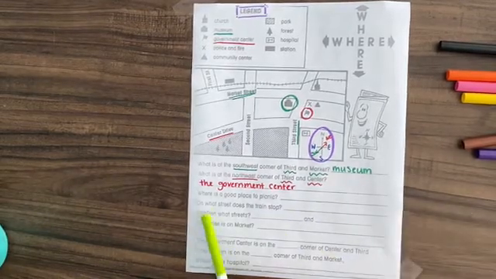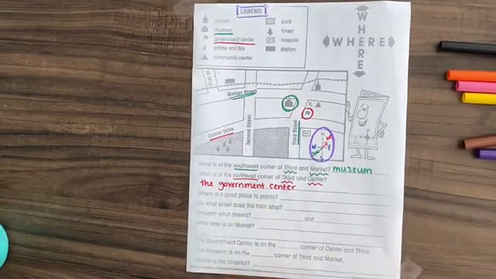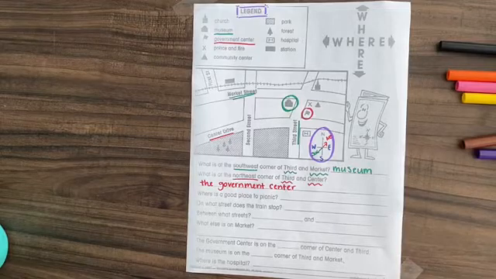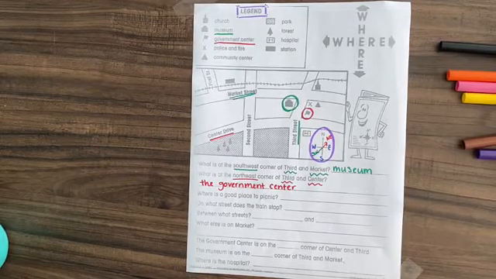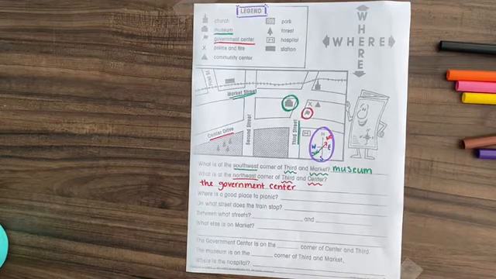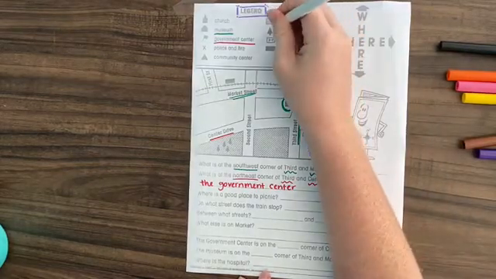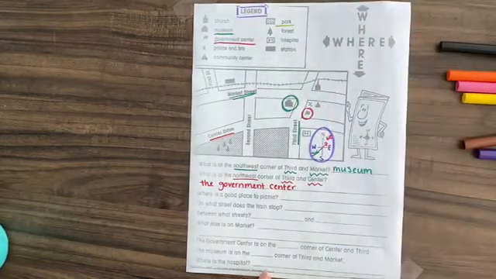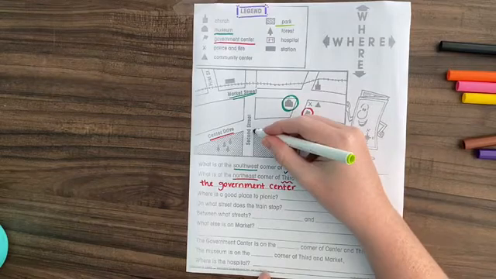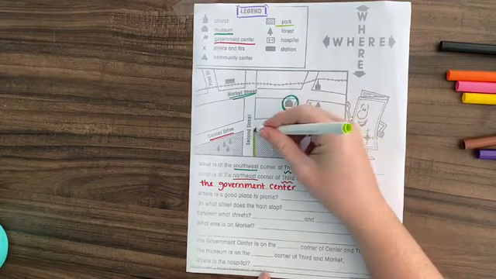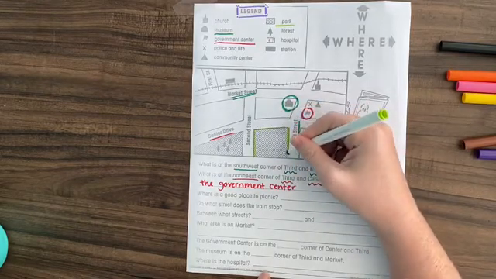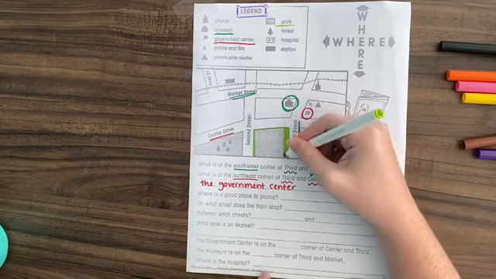All right, the next one says, where is a good place to picnic? So this one, you could have a lot of answers. A good place to picnic usually is the park, though. So I would say a good place to picnic would be here.